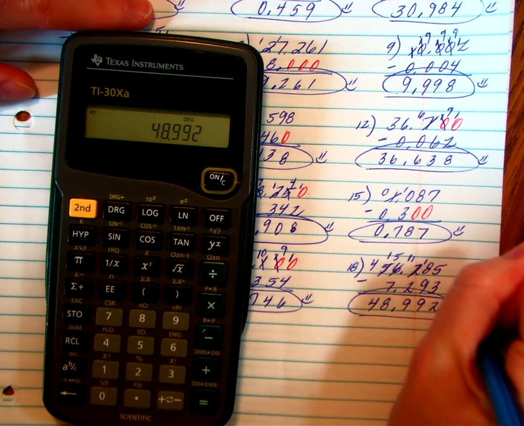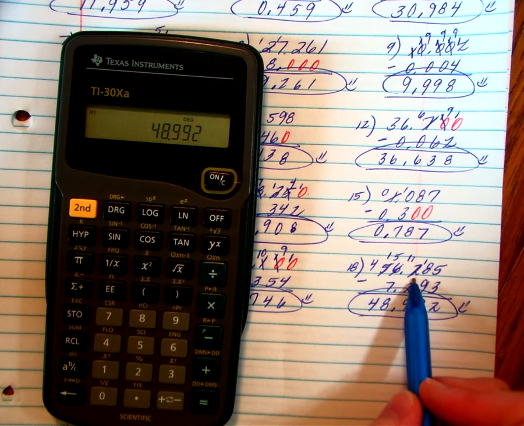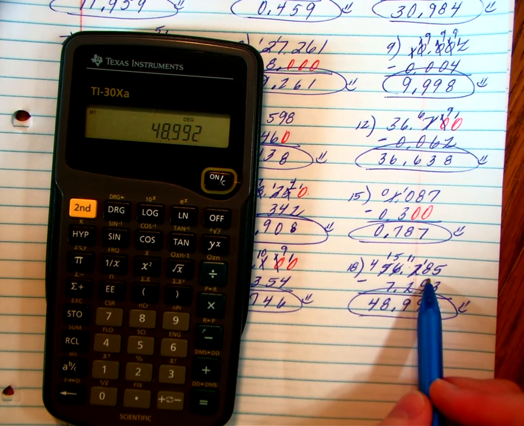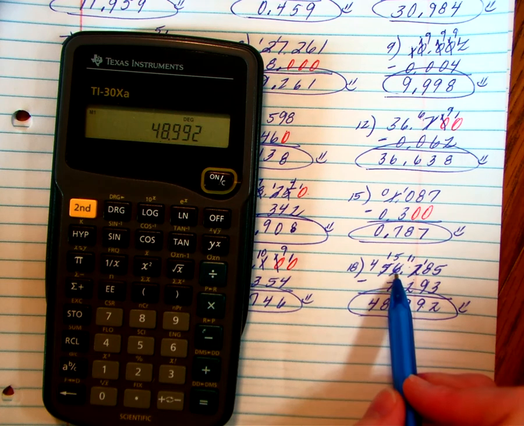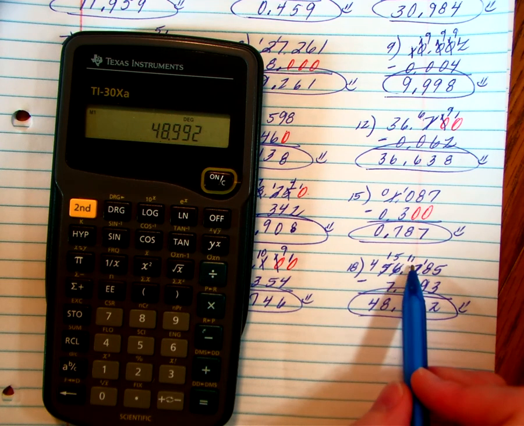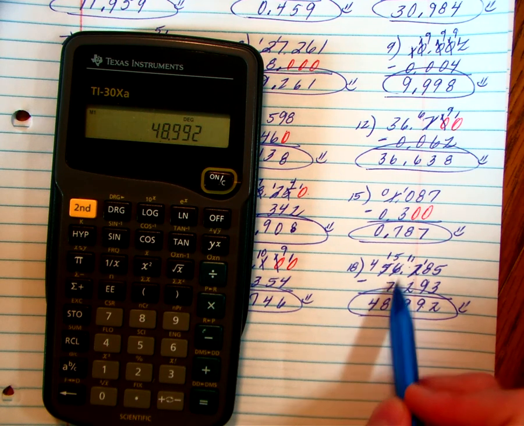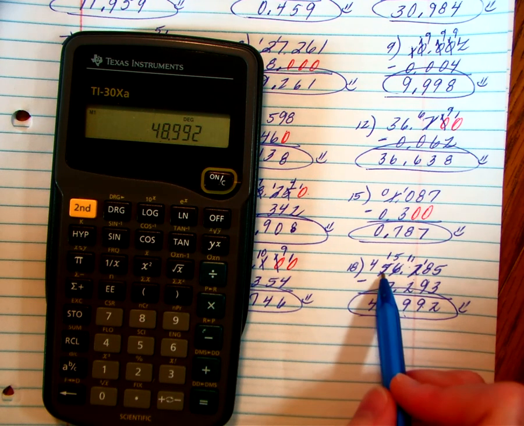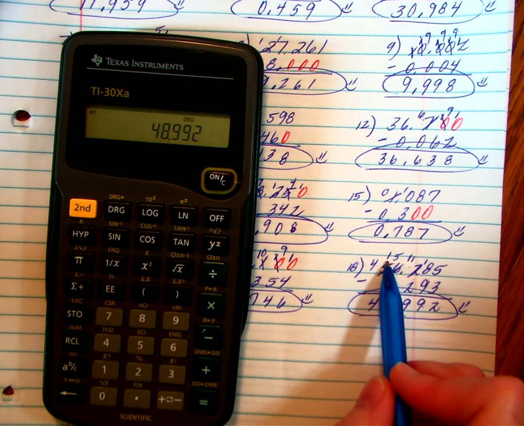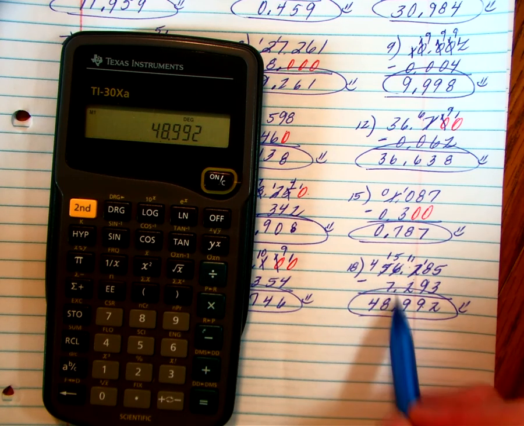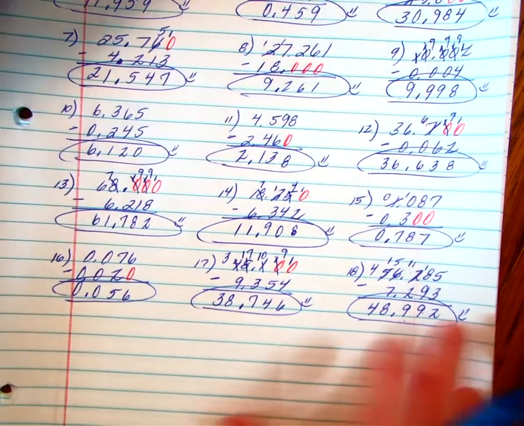In case you didn't catch all that regrouping. Fine here, but the 8 couldn't take away the 9, so I stole from the 2, made the 2 a 1, and made the 8 an 18. That worked out fine. But then when the 2 was a 1, it couldn't take away the other 2. So I had to steal from the 6, make it a 5, make that 1 into an 11. 11 take away 2, created 9. Now we're in a situation where this 5 can't take away this 7. So I borrow from this 5, turning it into a 4, blending its 1 over here, so I've got 15. Take away 7 equals 8. 4 take away nothing is 4. A lot of regrouping in the problem.